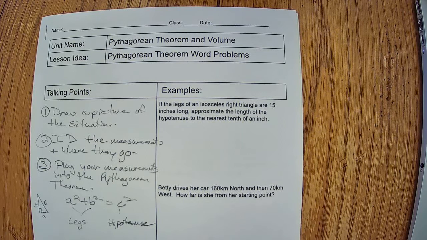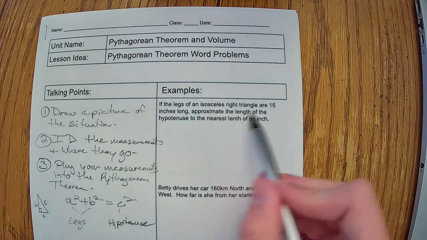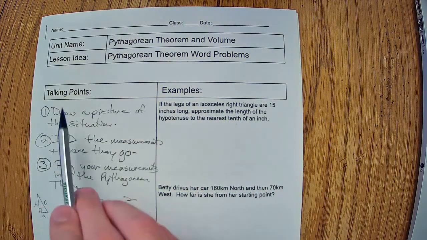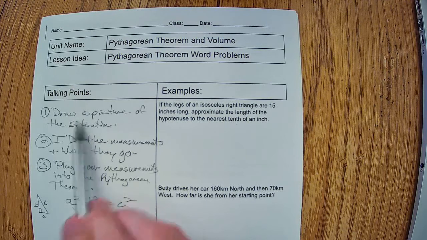Okay, so let's start with one. So here we go. It says, if the legs of an isosceles right triangle are 15 inches long, approximate the length of the hypotenuse to the nearest tenth of an inch. All right. Well, let's go back and look at our steps. Draw a picture of the situation.